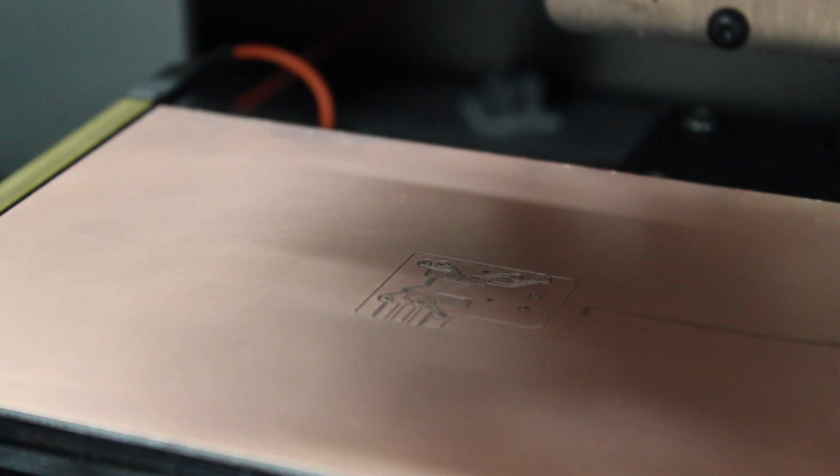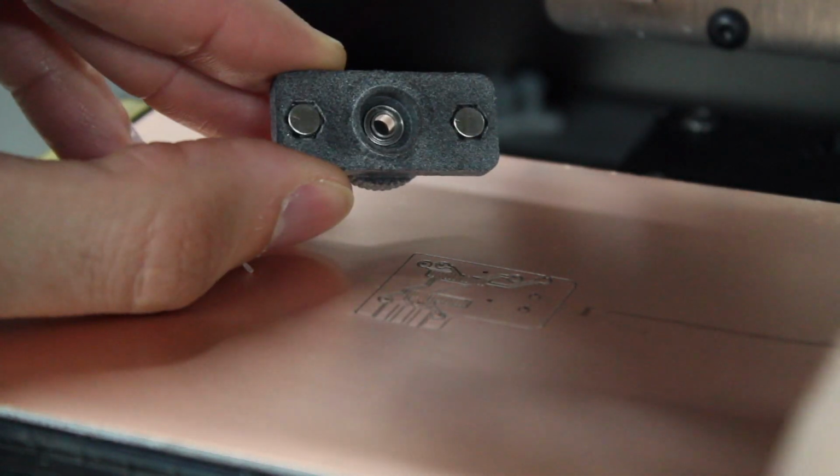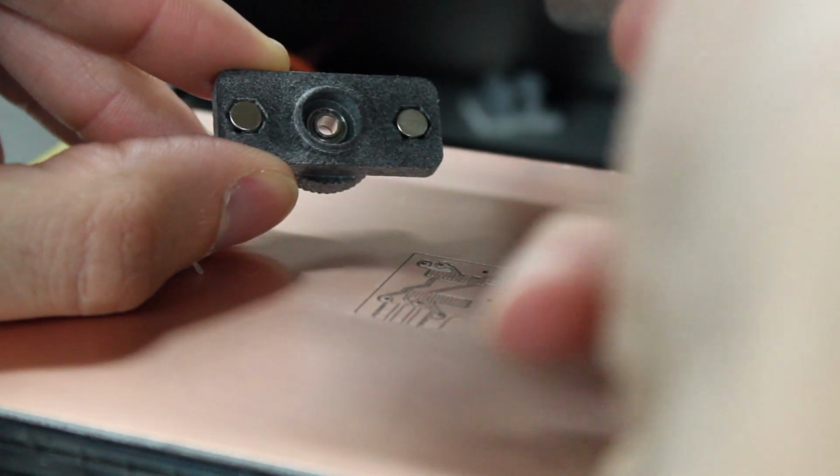And once again, we do it the same way. We thread this through the bearing. This is the bit clamp. We take our bit and we just thread it through the bearing, being careful not to bump into the plastic housing or the bearing itself.